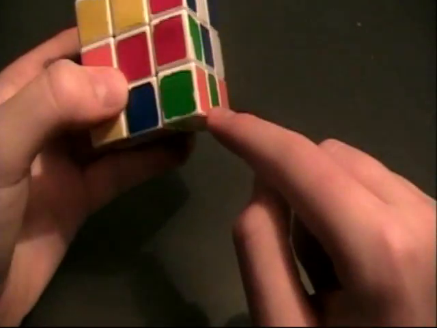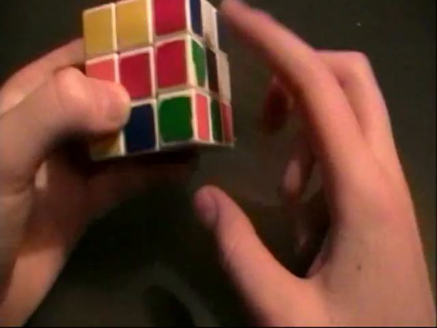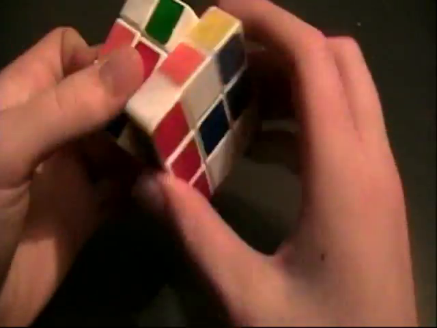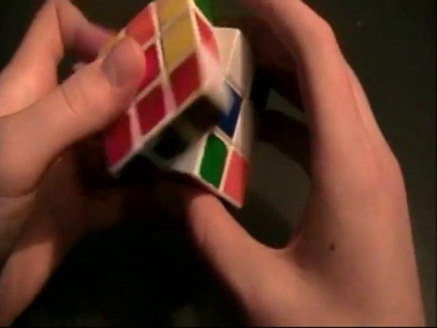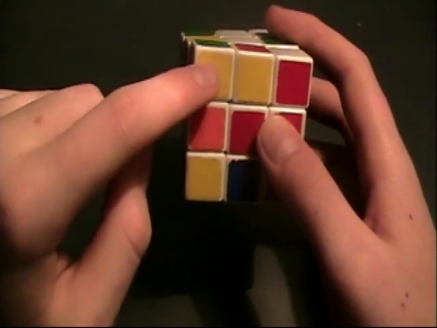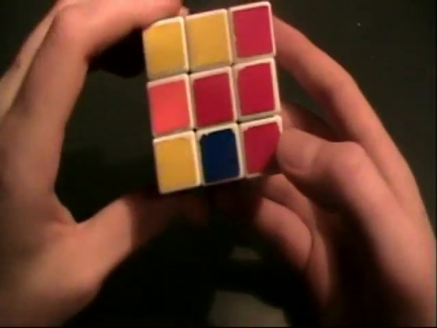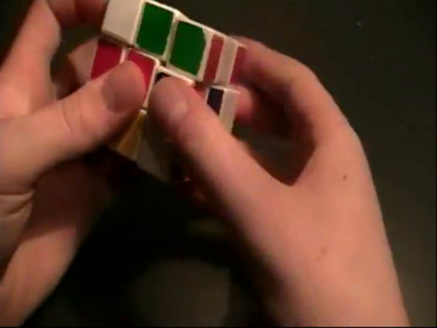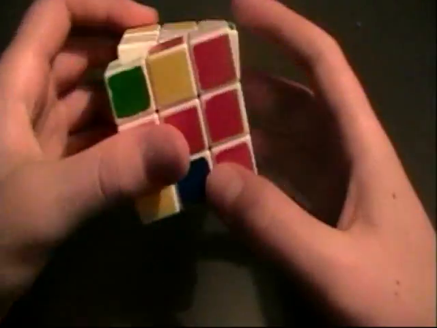The next one was R. So we have to get the red side of this corner, which is right here, to here. We'll set up F, D. That's the setup. Switch it. Undo setup. D prime, F prime. Now the next one was R of this position. So bring this to here, F prime, and then slide it over, D. Undo setup, D prime, F.